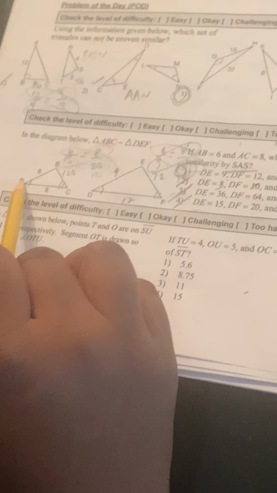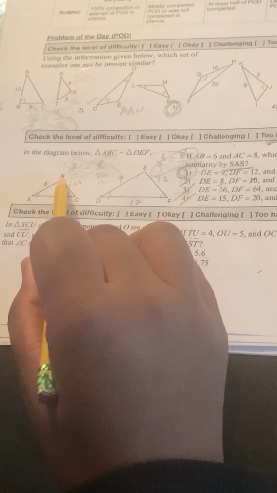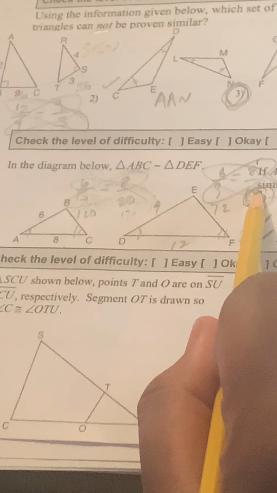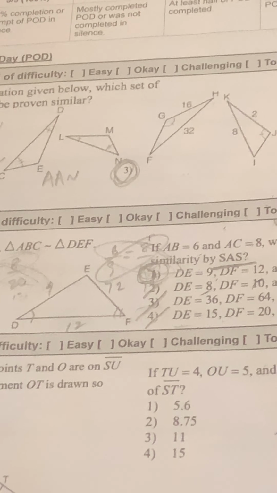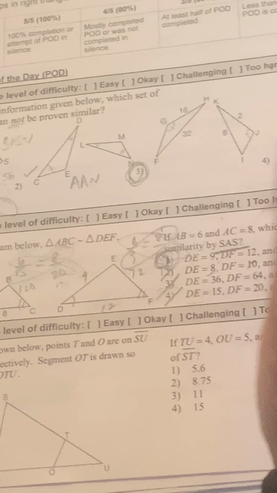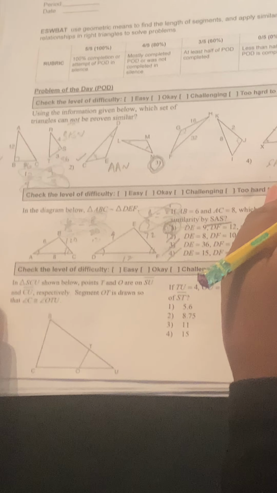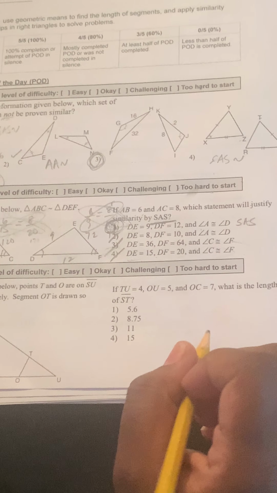And based on the given information, answer choice number 1 is the only one that gives a side, angle, side similarity. If you have any questions, just feel free to send me a comment on Google Classroom.